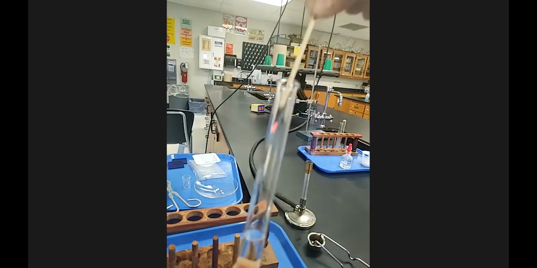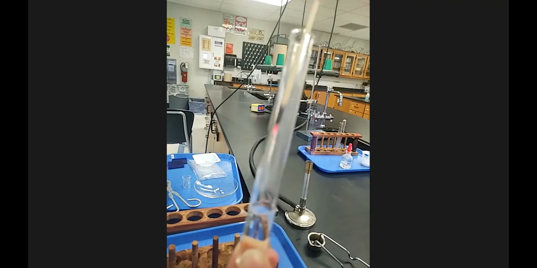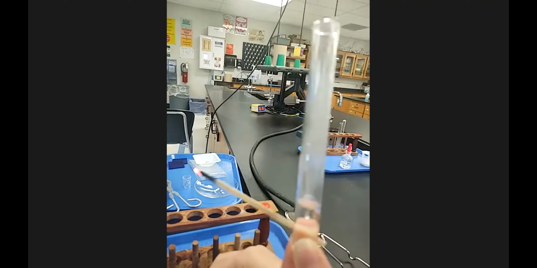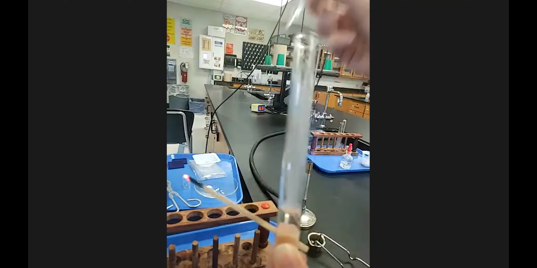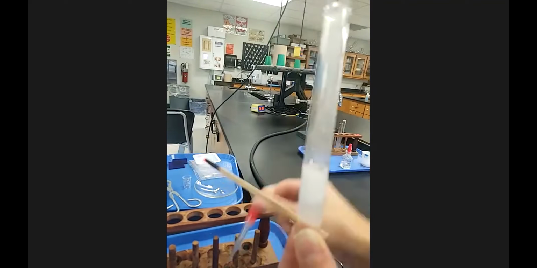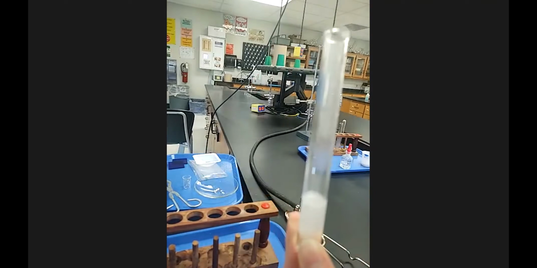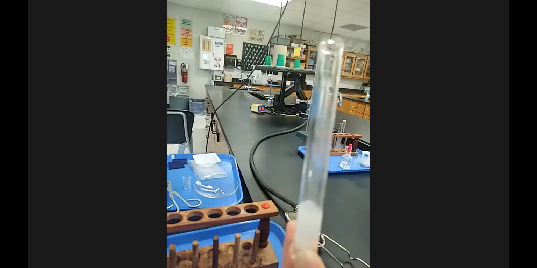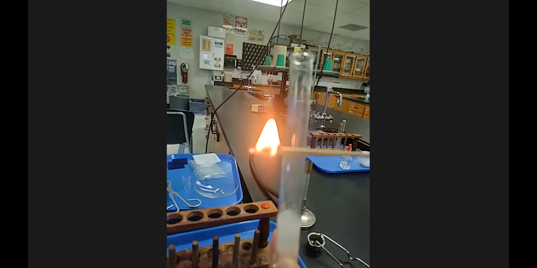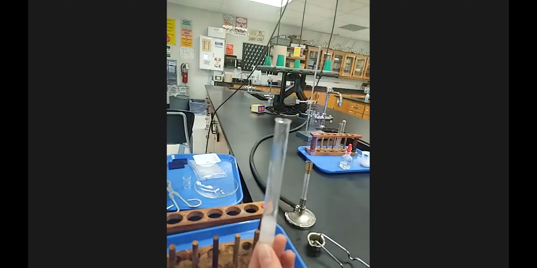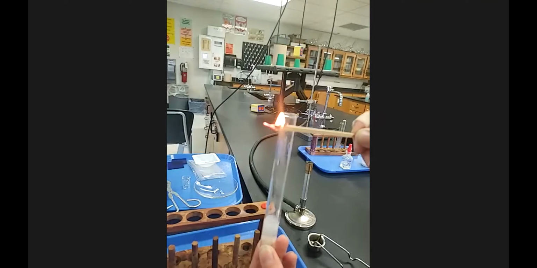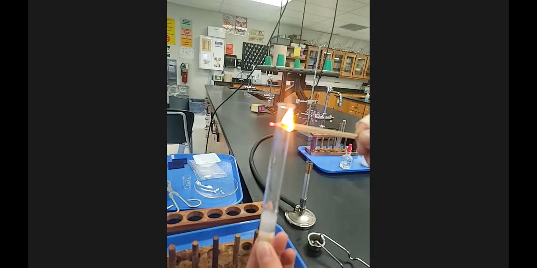Oh. Well, you can see it just glowing brighter. I'm going to add a little more bleach. Put that back in. Oh, there was a nice little pop. And there it is. I'll blow it out one more time. So that's how you test with a glowing splint.